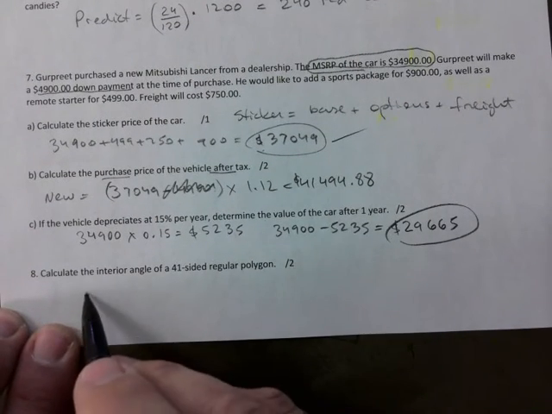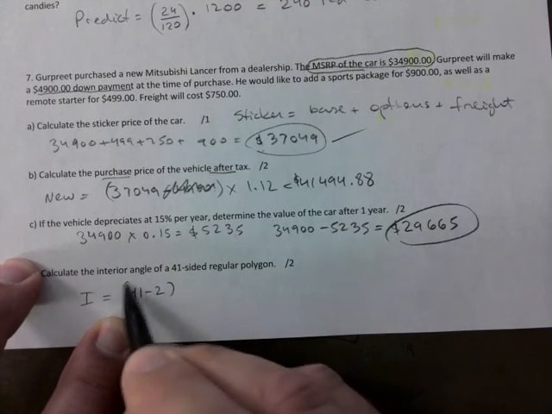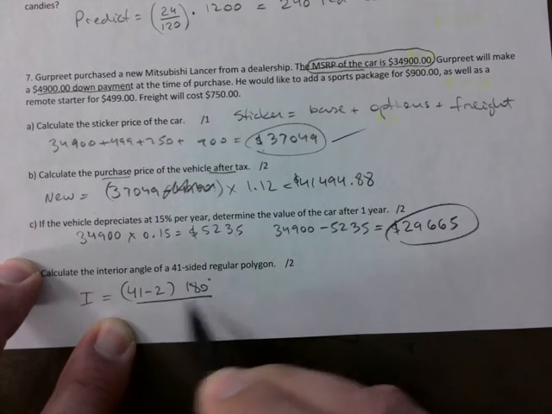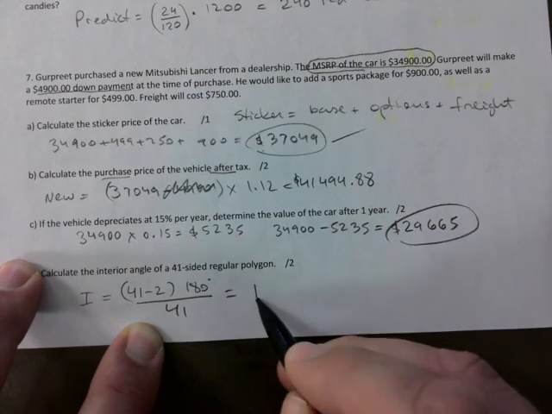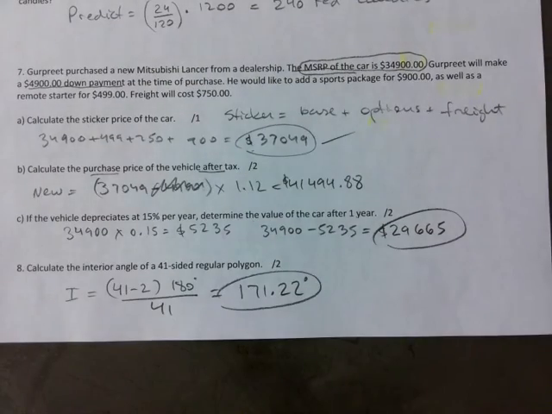Last but not least, interior angle. You remember that one? N minus 2 times 180 divided by N. That's 171.22 degrees. That's you. You get to keep this one, because I will give you a copy, okay?